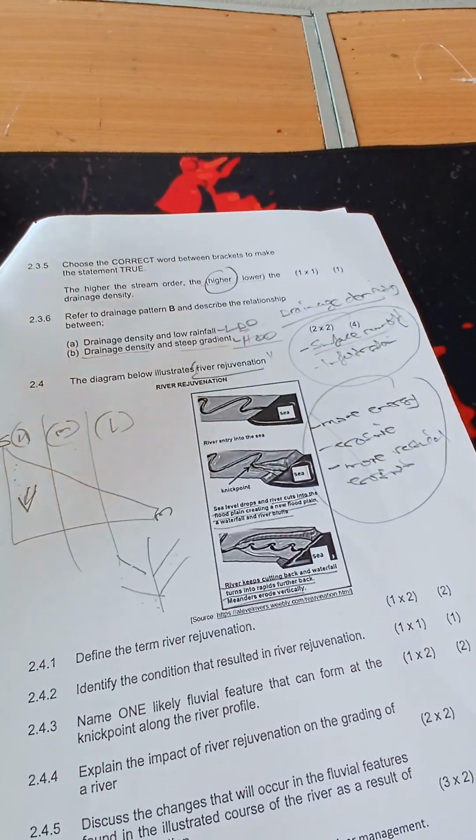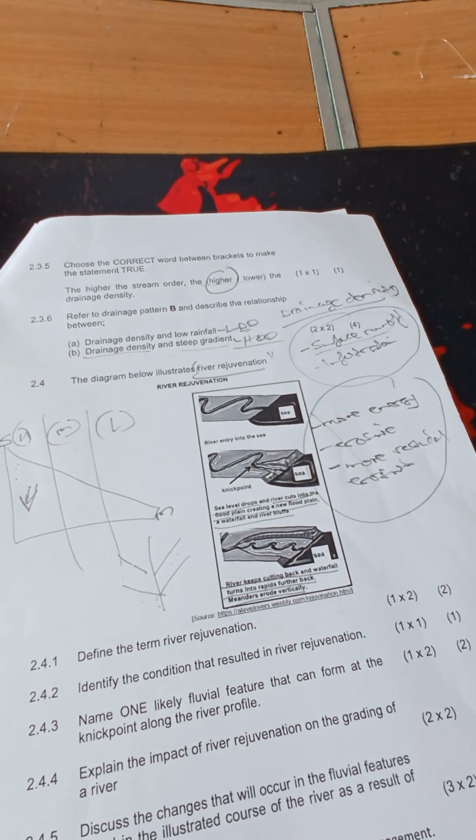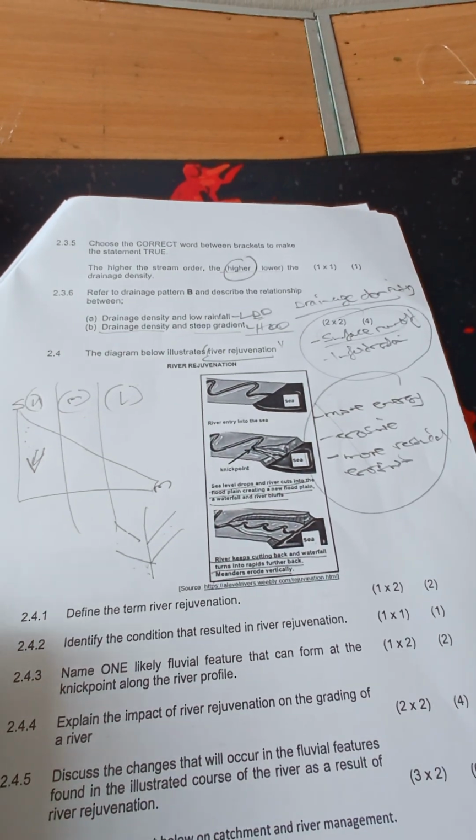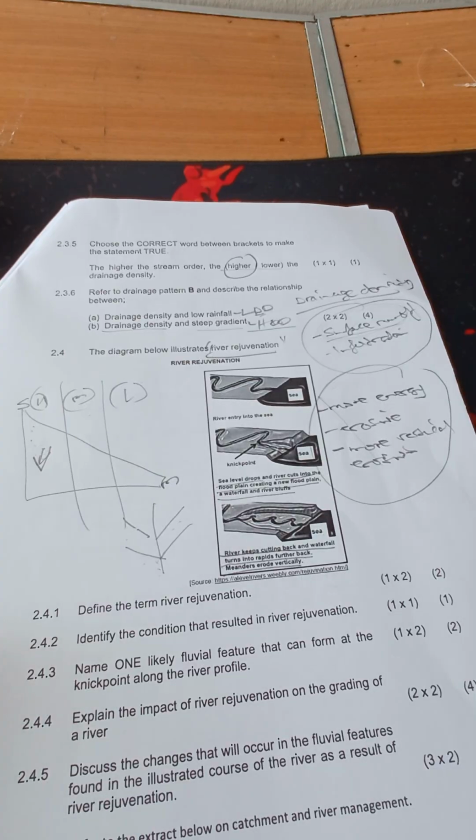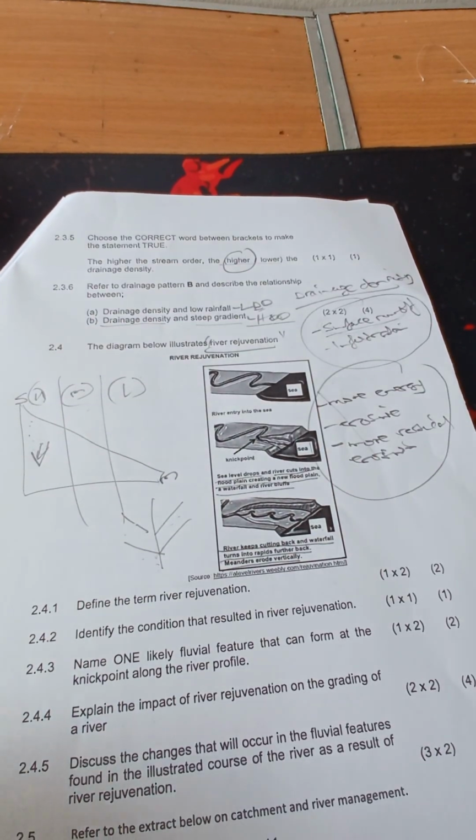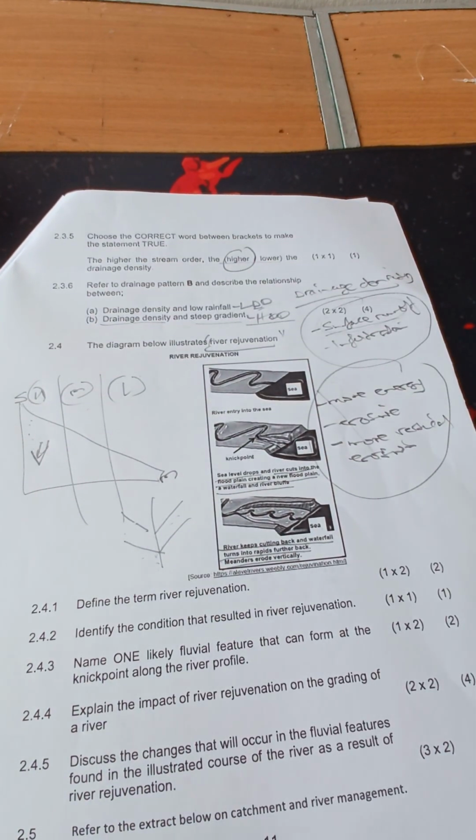So basically we are saying this diagram is a full explanation of what river rejuvenation is all about. The river is now energized. The river has become more erosive. There is more vertical erosion and the presence of the nick point. So all that sums up what river rejuvenation is all about.